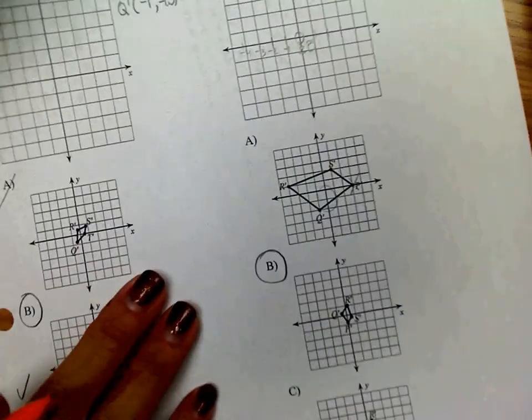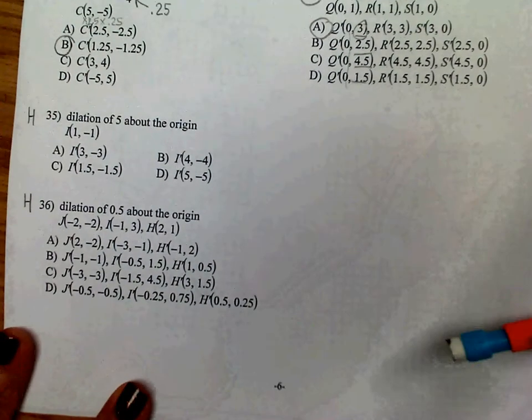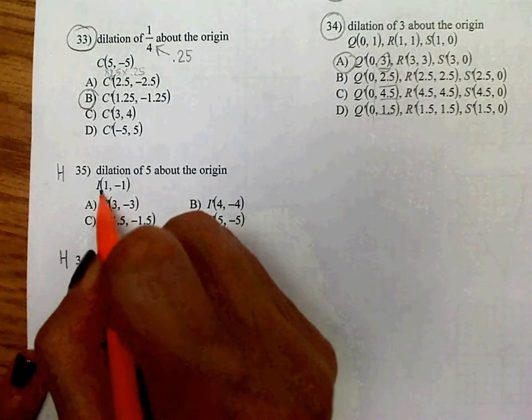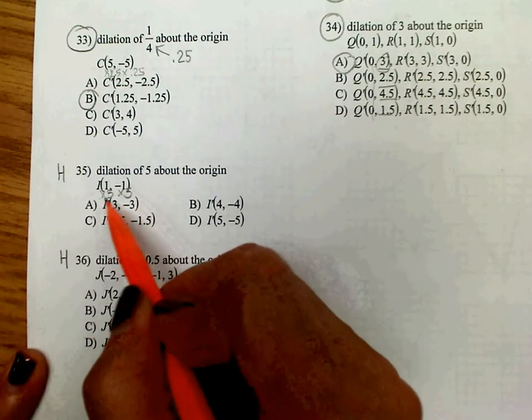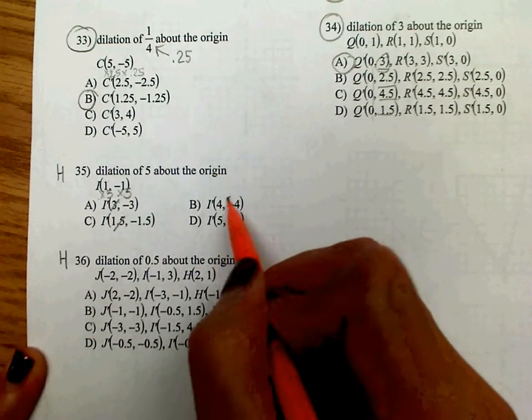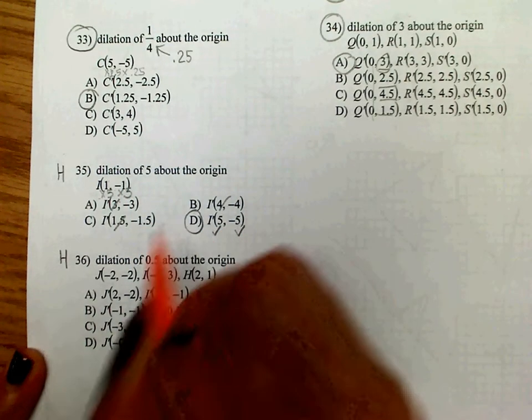I need to go to 35 and 36. All right, let's go to 35. Dilation of 5 about the origin. So multiply by 5. So what's 1 times 5? It's 5, which is not that, or that. It must be this one. -1 times 5 is -5, so D. Less than 10 seconds.